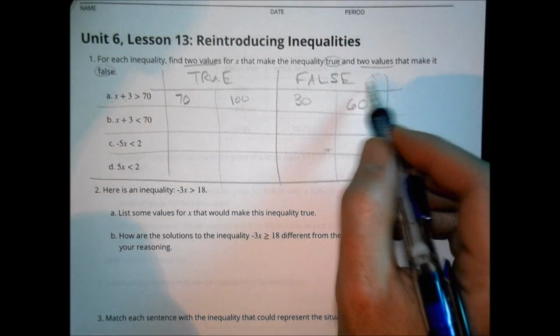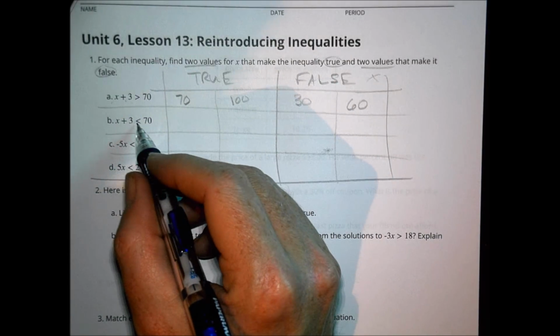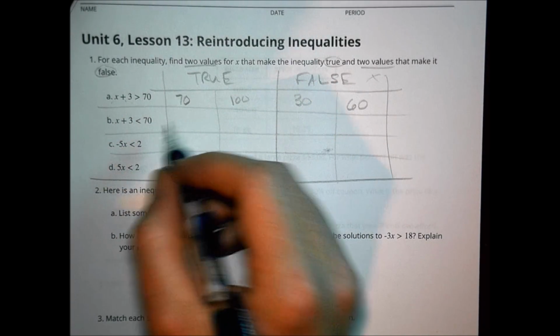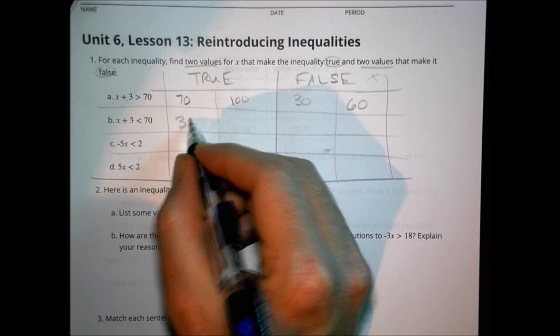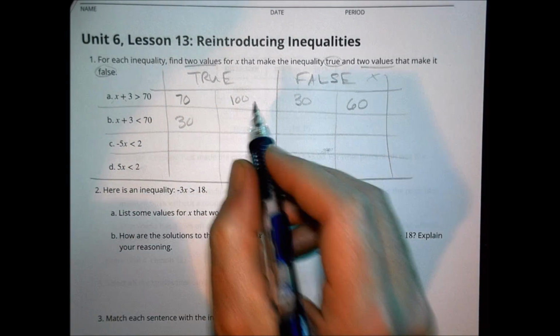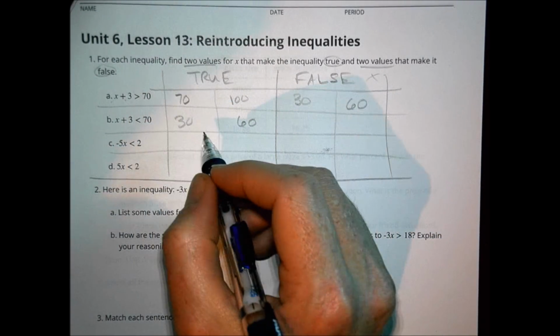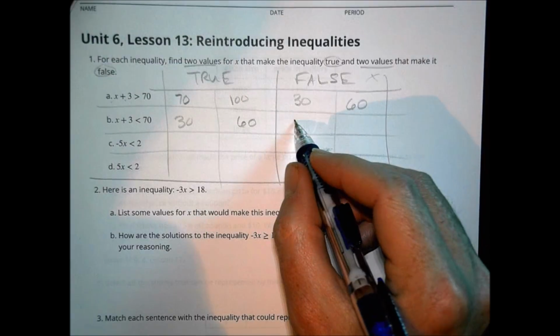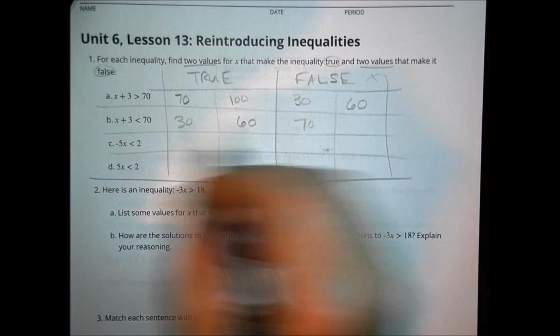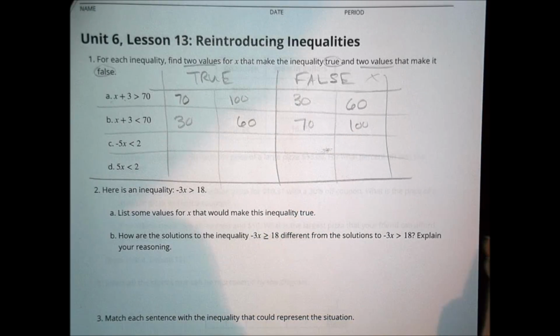Okay, they're false. For the next one, something plus 3 is less than 70. So in this case, I could do 30, like over there. 30 plus 3 is 33. That's less than 70. I could do 60, right? Same one from there. 60 plus 3 is less than 70. To be false, I could put a number like 70 over here, because 70 plus 3 is too big. I could also do 100, because it's going to be too big.